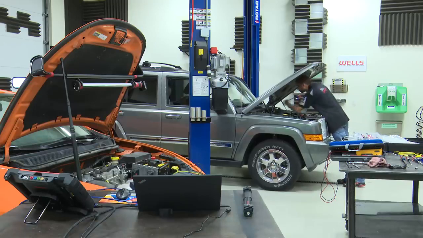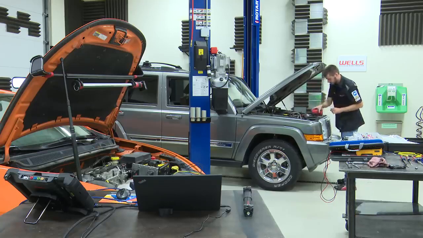And then I think there's one 8mm back here on the throttle body. Oh, dropped the socket. Oh, didn't hit the floor.